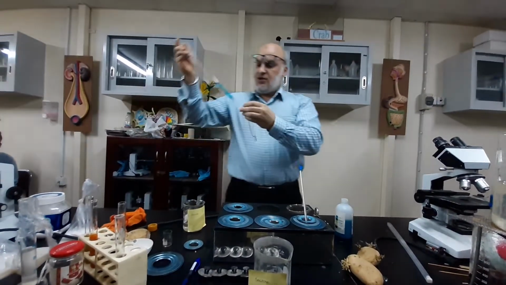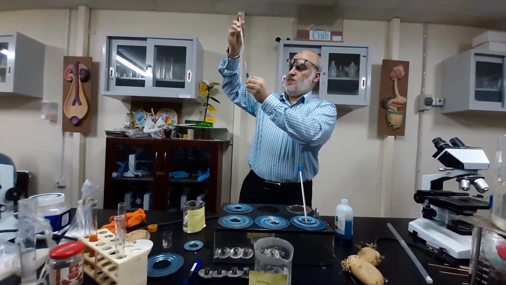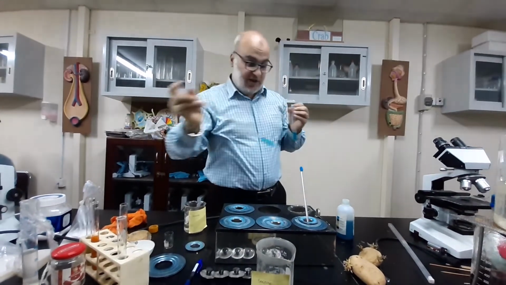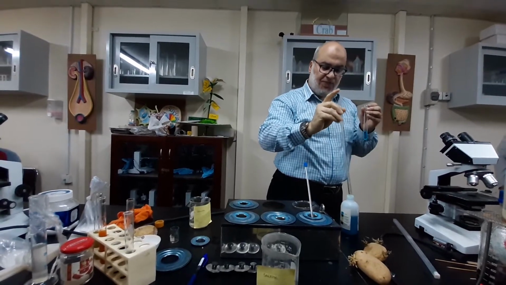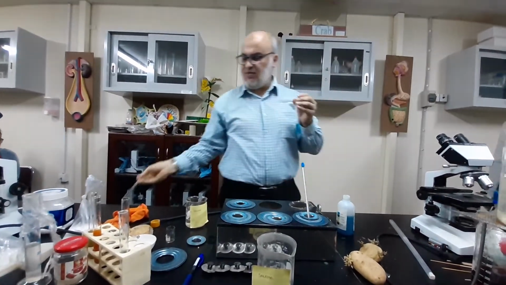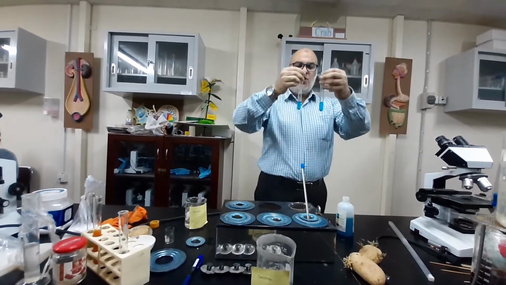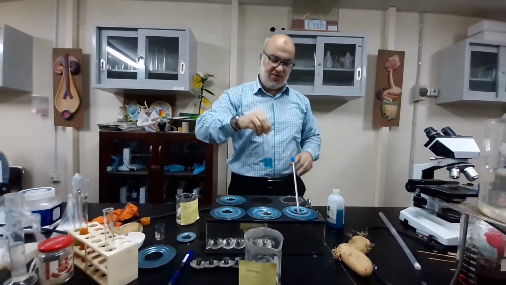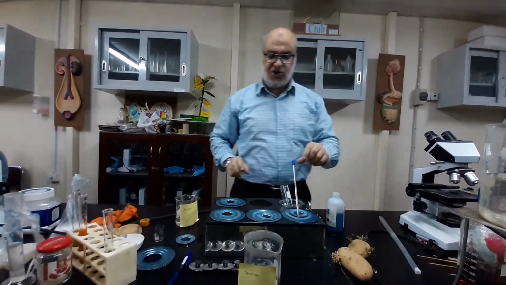And the other one, the same quantity from 5 till 7, roughly the same. As you can see here, the two solutions are turned blue, which is the same color as Benedict solution. Now the next step, I'm gonna put both into a water bath for around 5 to 10 minutes, and we're gonna check the color changes.